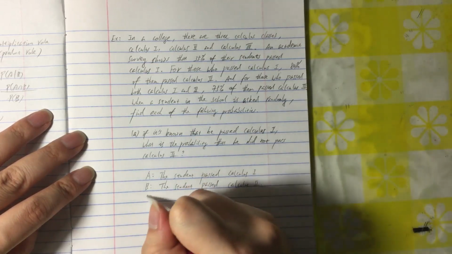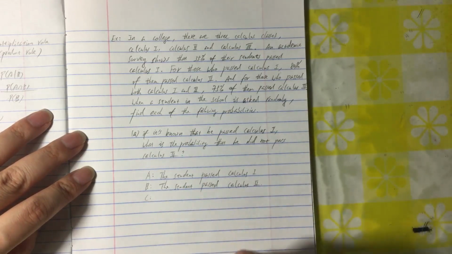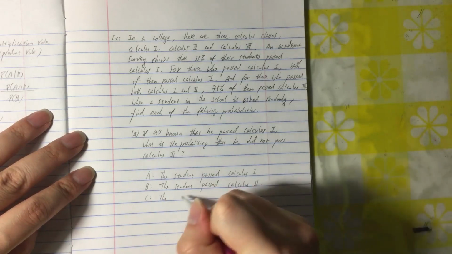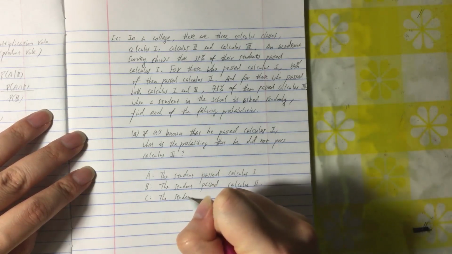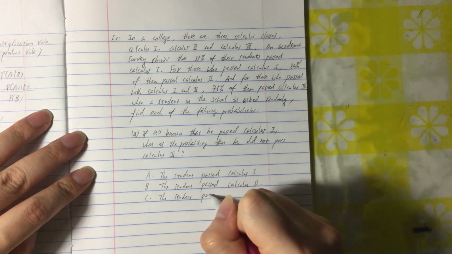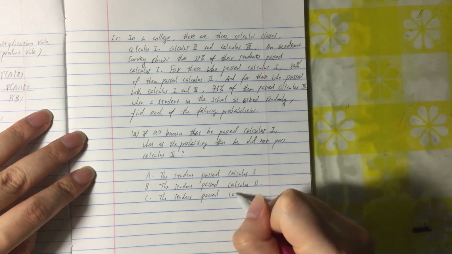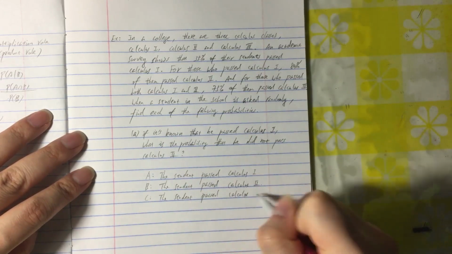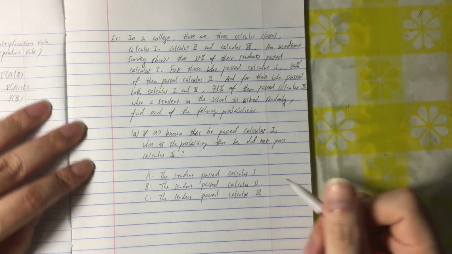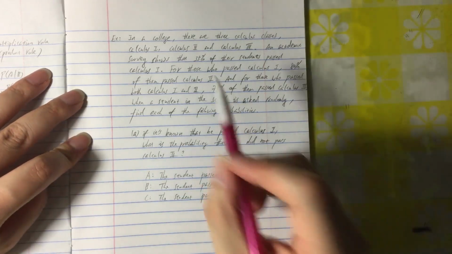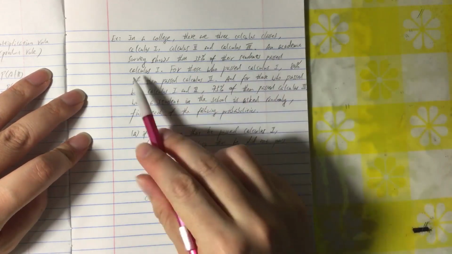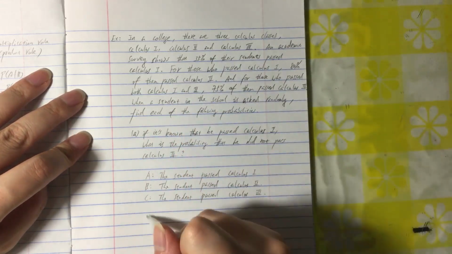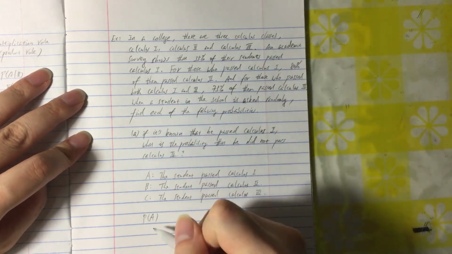Let event C represent that the student passes calculus 3. Now write down what's given. 35% of the students pass calculus 1, so the probability of A is 35%.